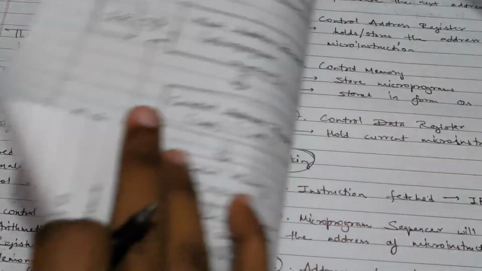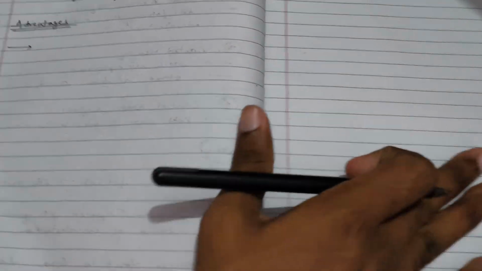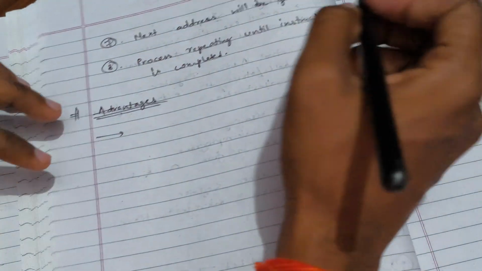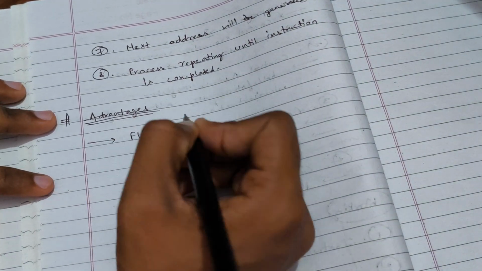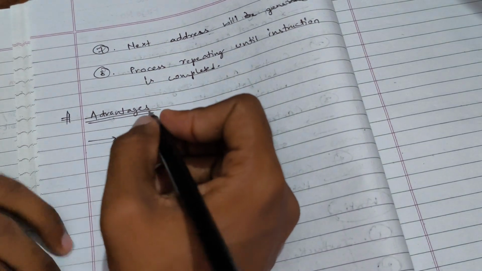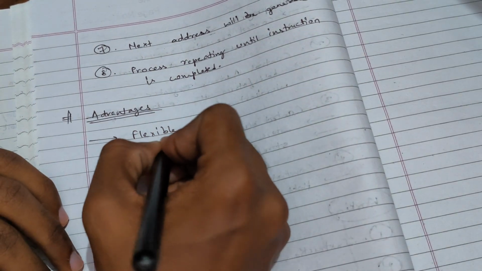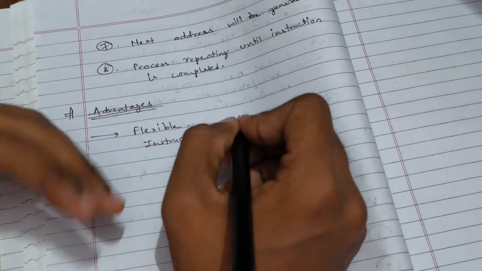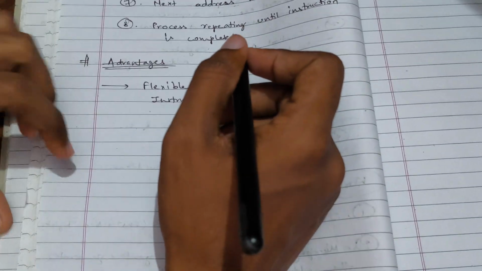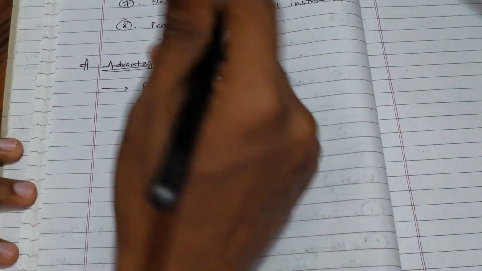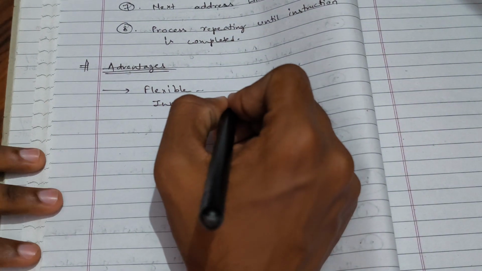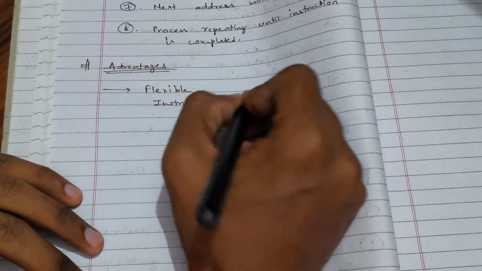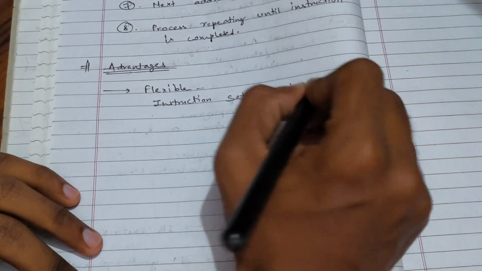Here, the first thing we get is that a microprogrammed control unit is flexible, so the instruction sets can be modified easily. The reason is that we have been executing the microprograms within the memory unit.